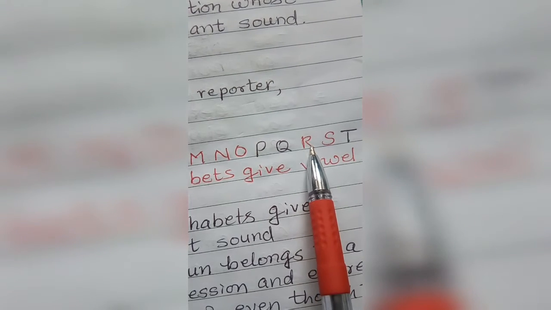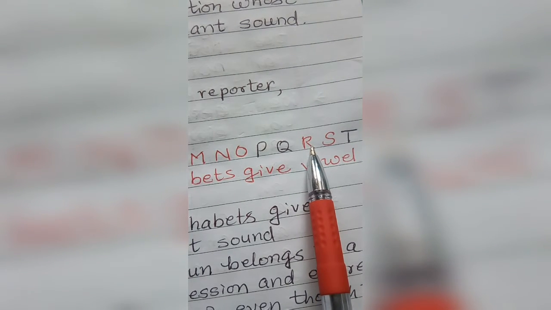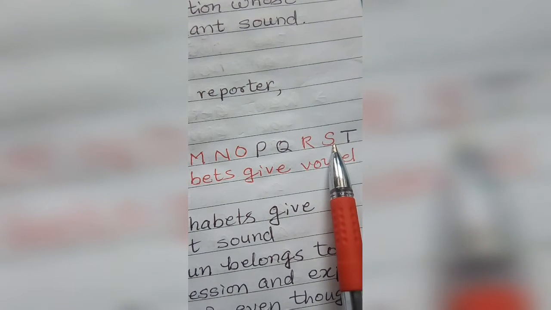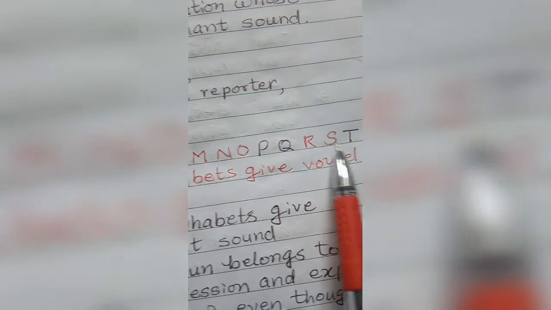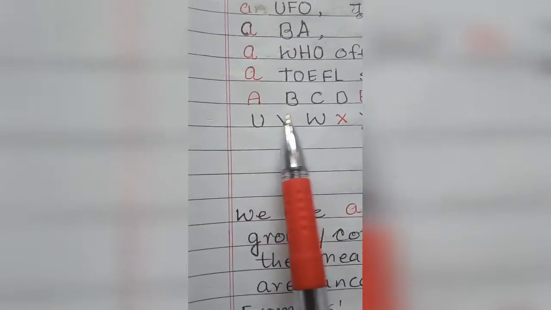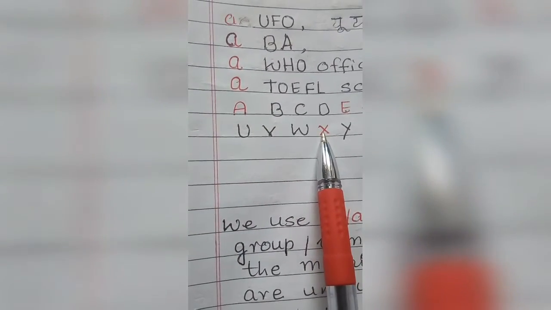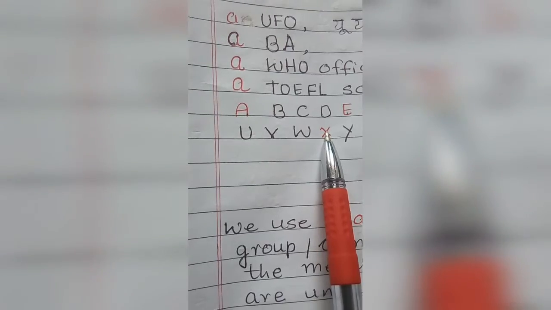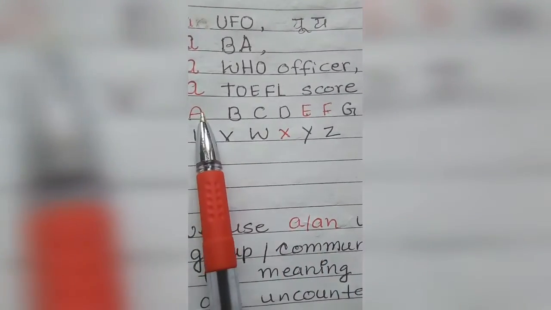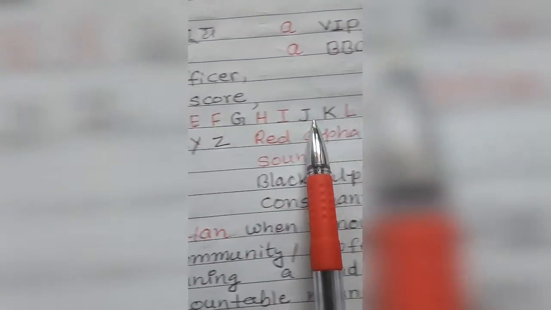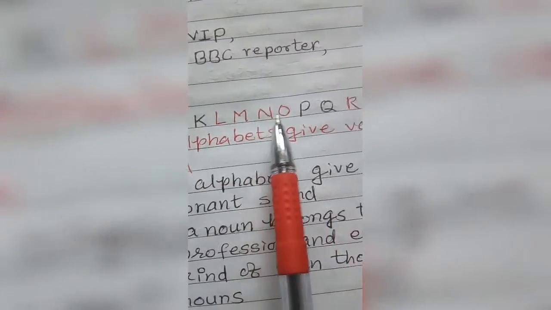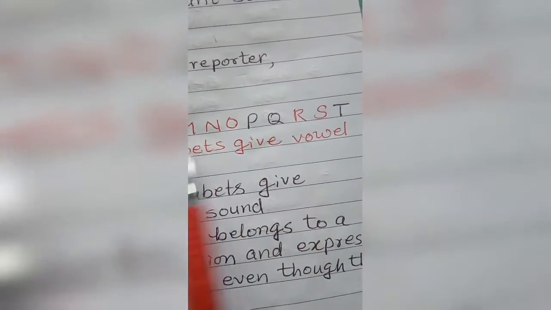Okay, R, 'ar' comes, it has a vowel sound. S is a consonant letter, vowel sound. Similarly X, 'ex' comes, consonant letter, vowel sound. Okay, all these red letters have a vowel sound.